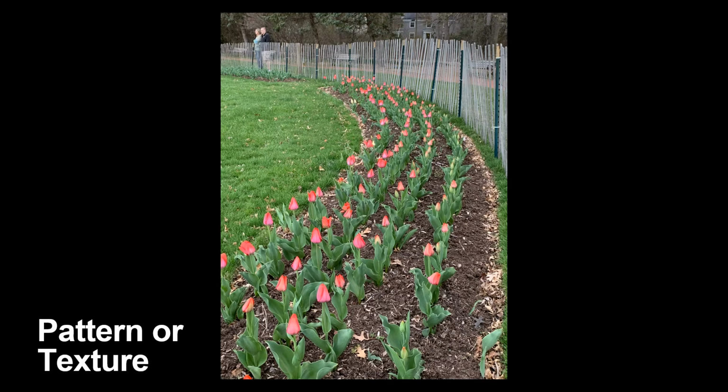This is a photograph I took of rows of tulips at Elizabeth Park in Hartford, Connecticut. You can see the texture of the grass, of the fencing, of the dirt, of the flowers, all that, but you also have the pattern, the repetition of the flowers alternating from the pink to the green to the brown.